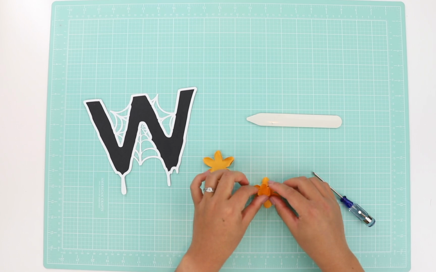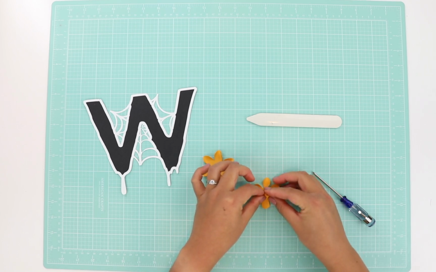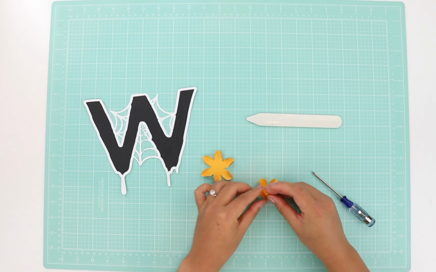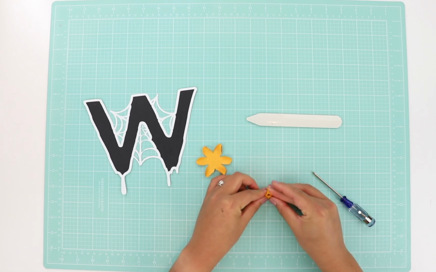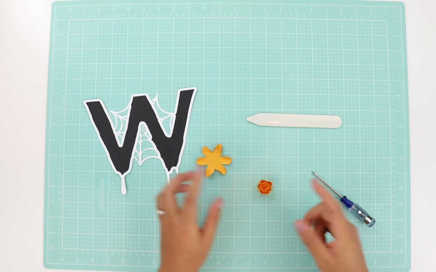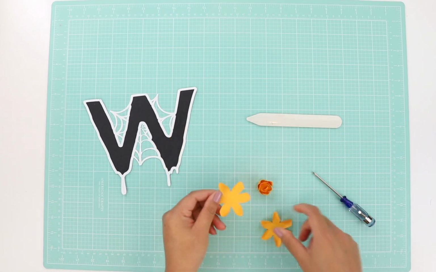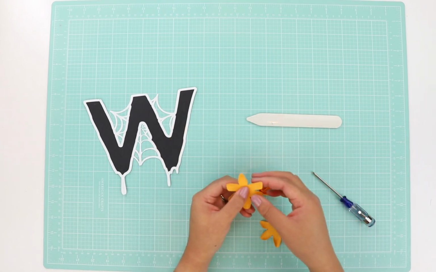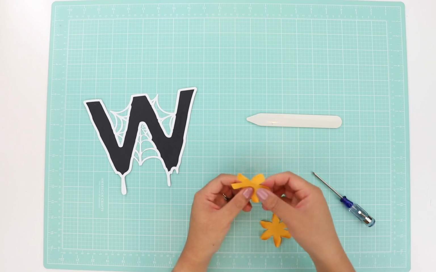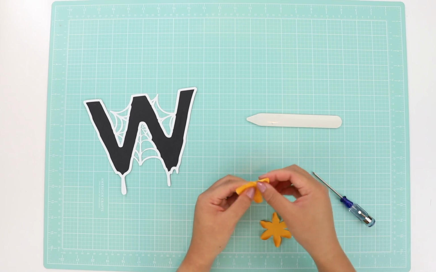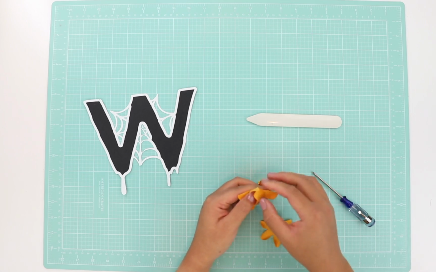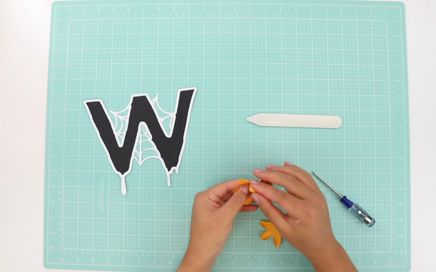So here I'm just bending the petals closer towards the center. And it won't stay like that, but it gives it a nice look when it opens up. So similar process here. Sometimes what I do is I can just bend it beforehand, so I just bend each petal towards the center. That way it gives it a little bit of lift, so it's not flat, you know, 2D flat.